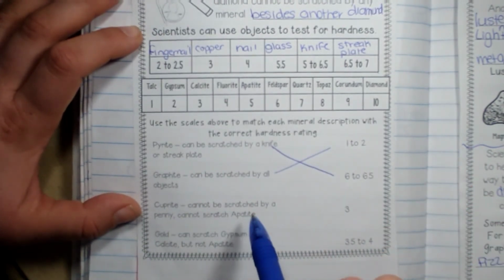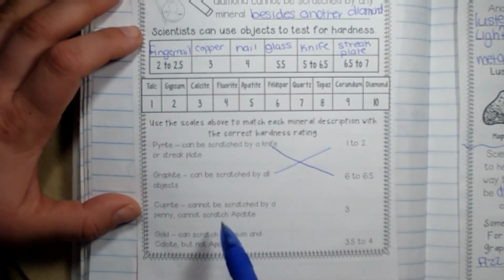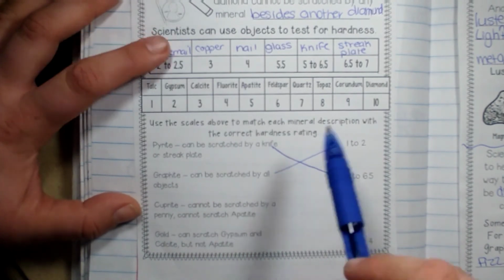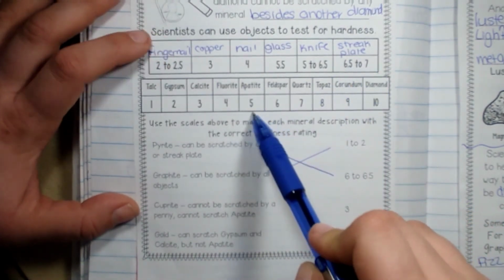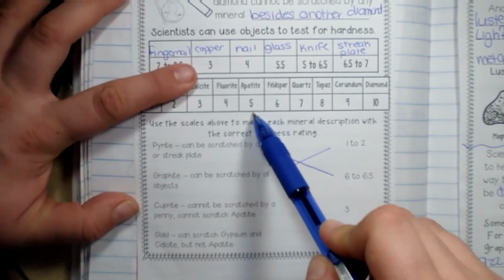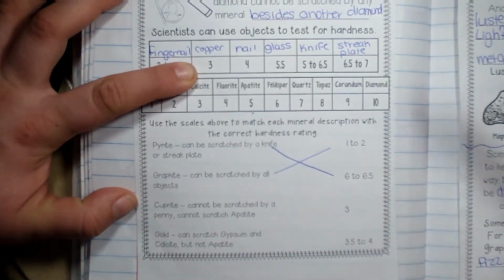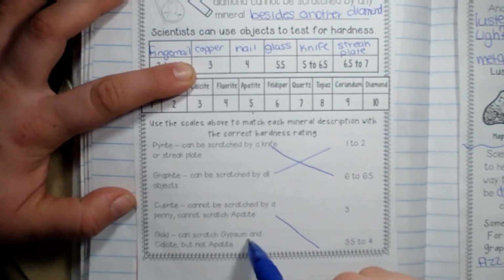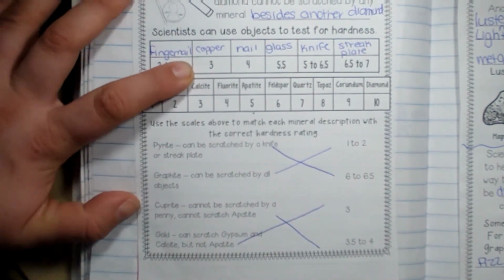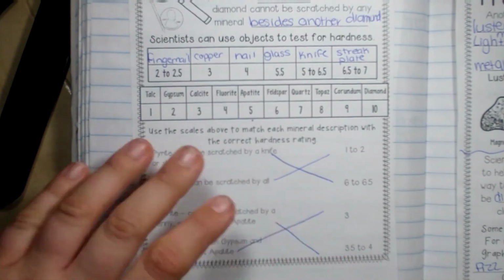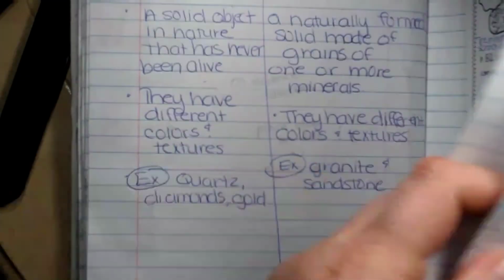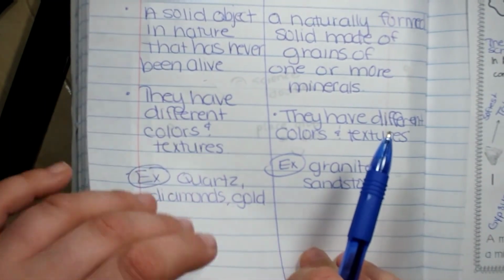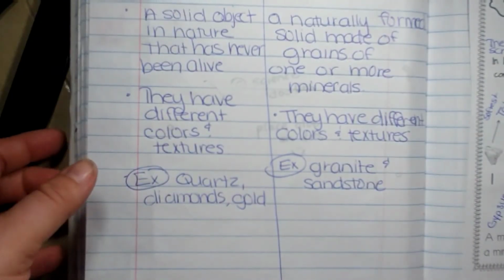Cuprite cannot be scratched by a penny and cannot be scratched by apatite. So a copper penny is 3, so it's got to be between 3 and 5. Gold can scratch gypsum and calcite, but not apatite. There we go. So these are our notes on properties of minerals. And that's all of our notes.